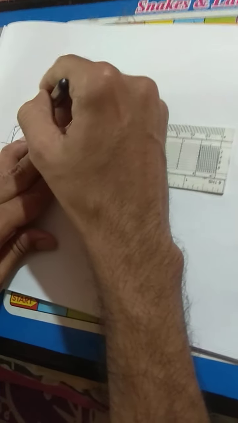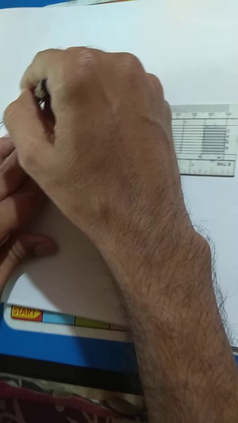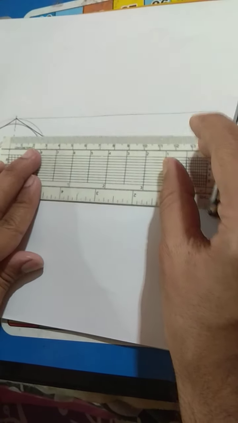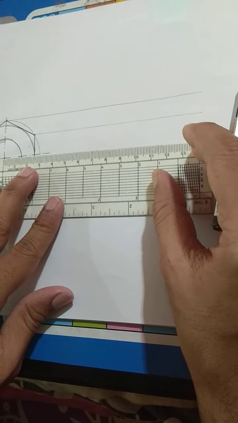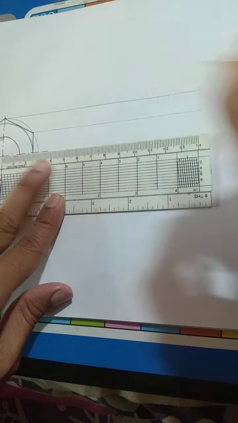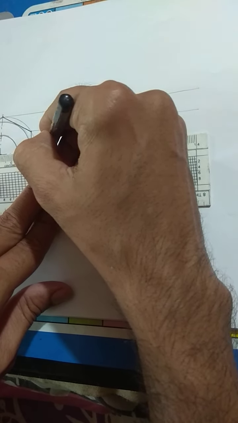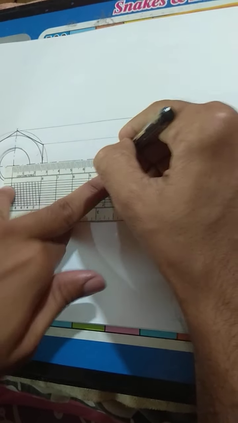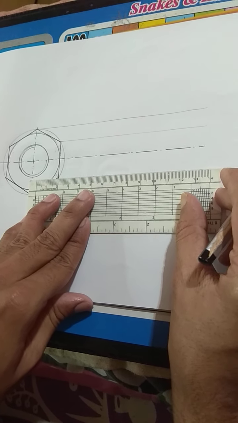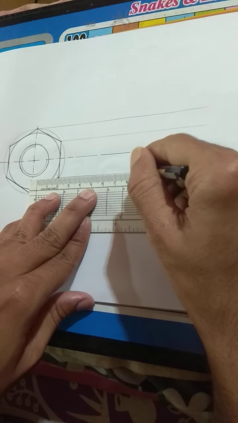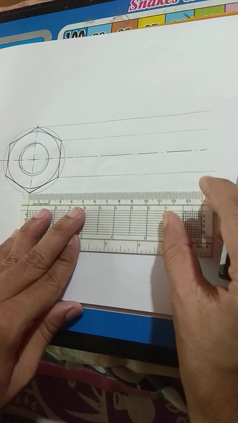I am just taking some projection lines. You have to take the projection lines using a set square or T-square, but here I am drawing it using only the scale, which is not the perfect way. The perfect way to take this line is by using a set square or T-square. Okay, from this point, lastly from this point.